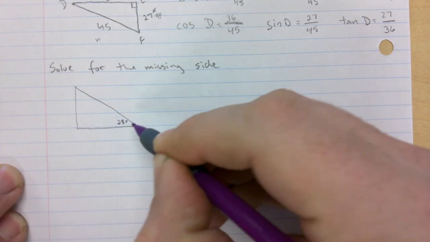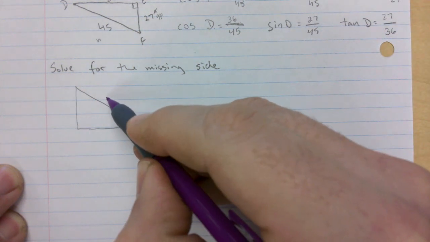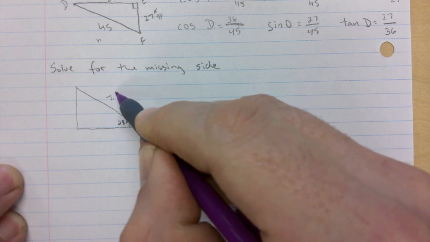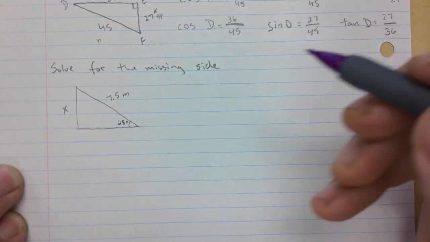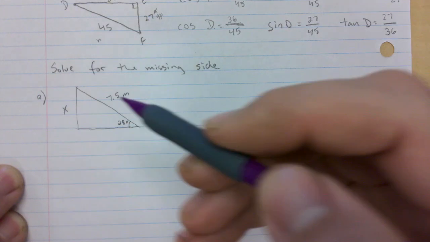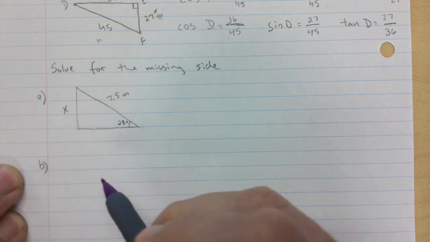28 degrees, this opening here. This is 7.5 meters, and this is x. So this is our first question. We're going to call that question A. B we'll do here.